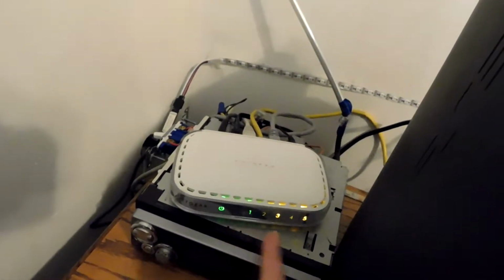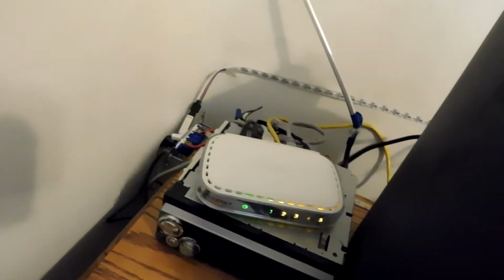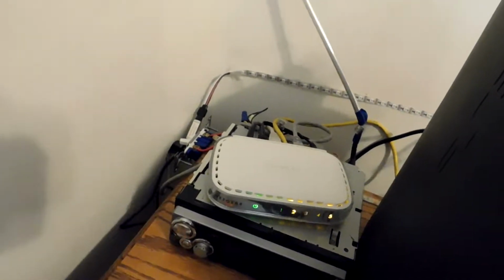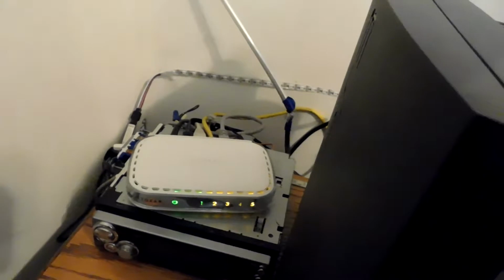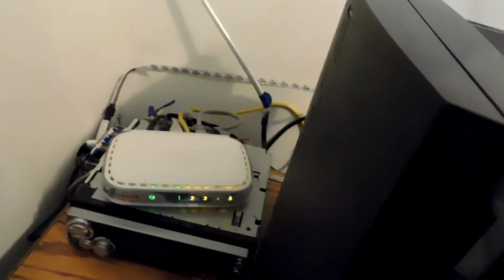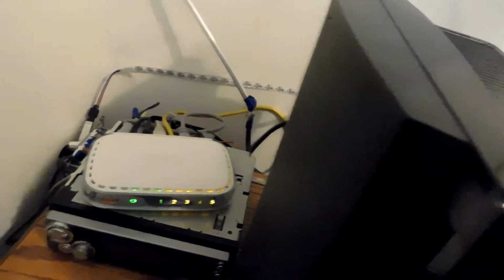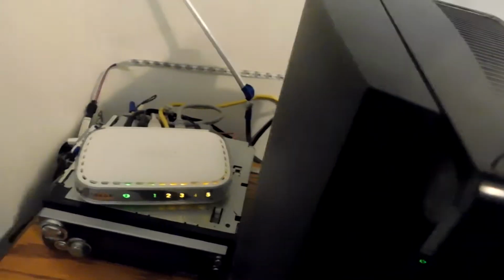And this is a residential switch. The ones that are meant for businesses and contractors are usually 24 to 48 ports, which are run through the walls to all the ports around a hospital or a school.